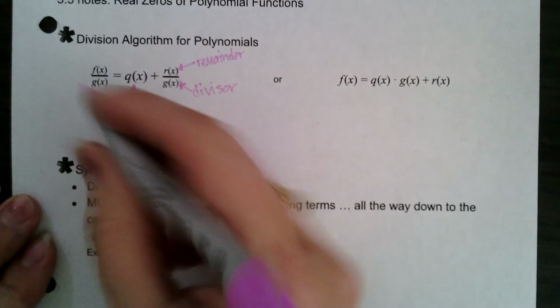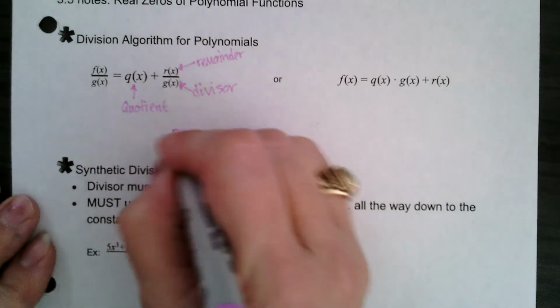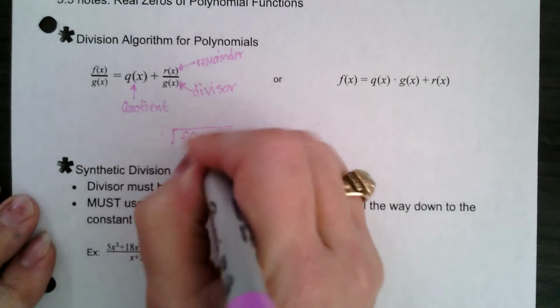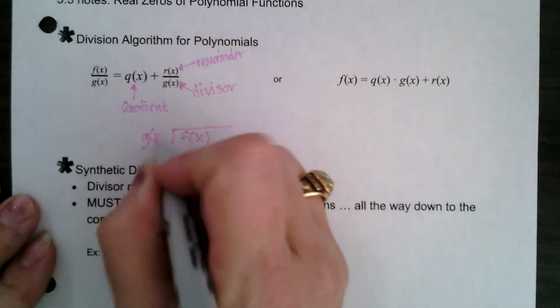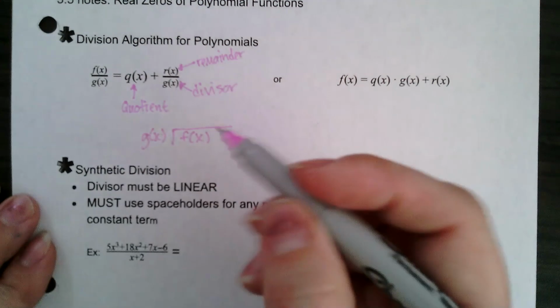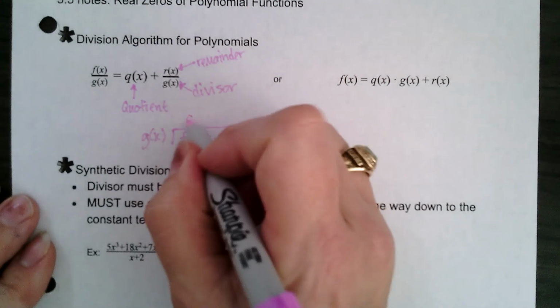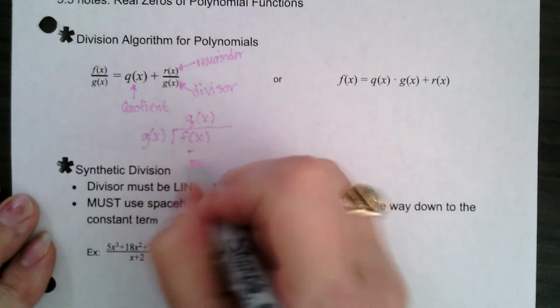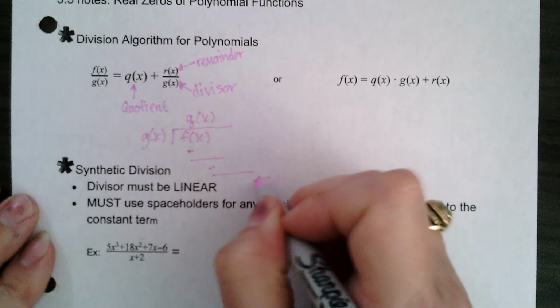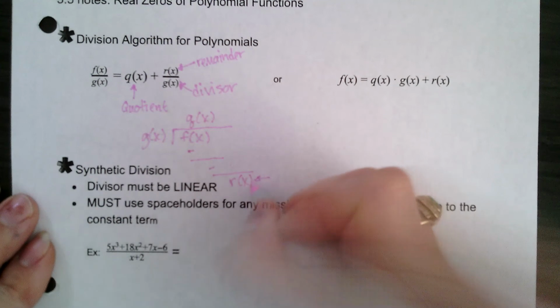So basically what we're going to be doing is we're going to have f of x inside our division symbol. g of x is going to be the thing we're dividing into f of x. We end up with q of x as our quotient. And when we get all the way to the end, down at the bottom is our remainder.